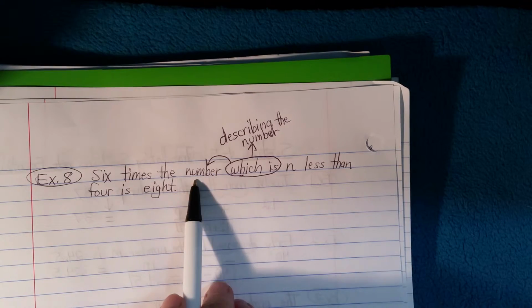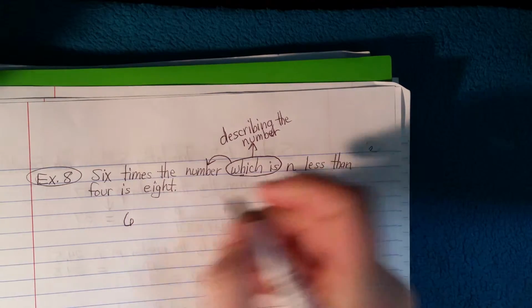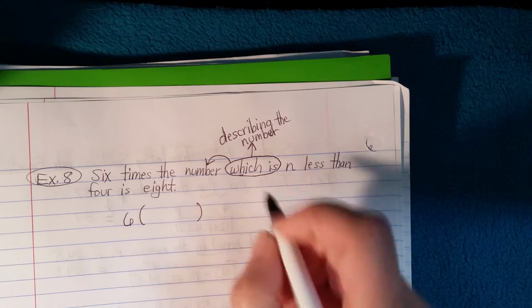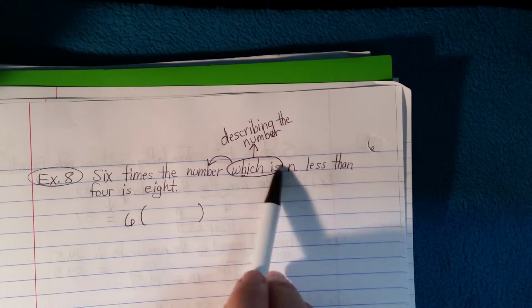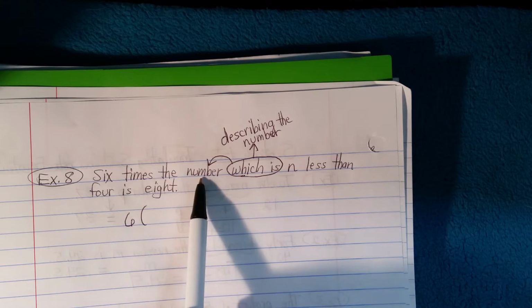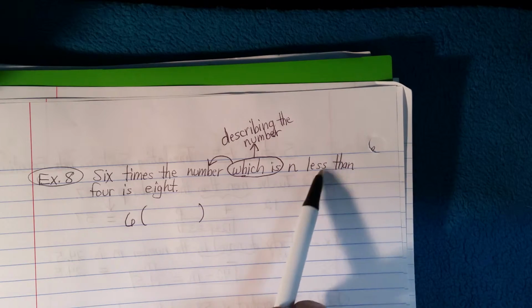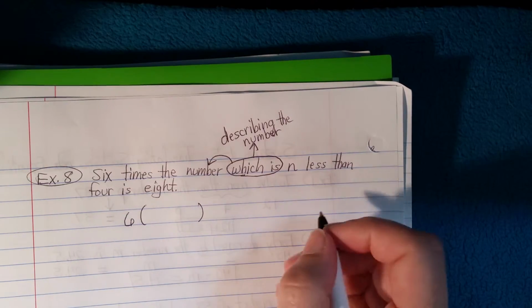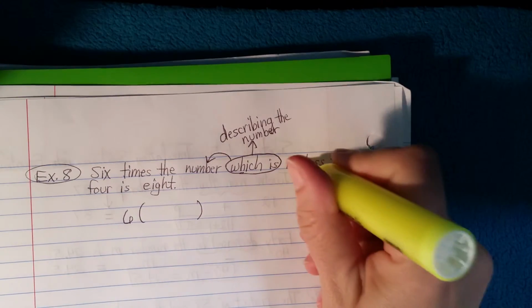6 times the number. Well, I don't want to put an n because the number, there's a little more to the number than just an n. That's what this which is says. 6 times the number, which is n less than 4. That is the number. The number is n less than 4. And there's less than again.